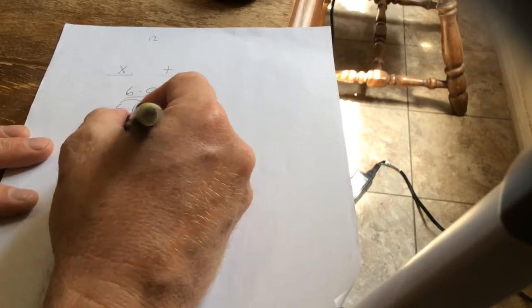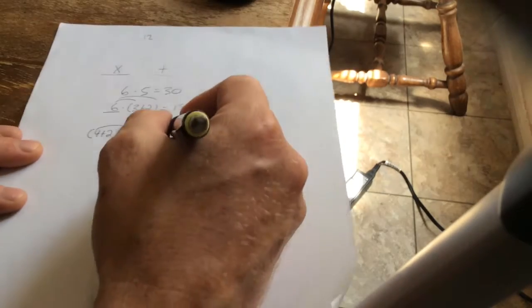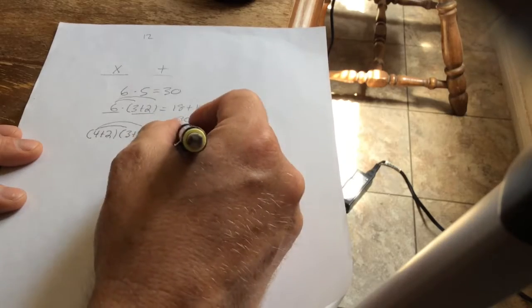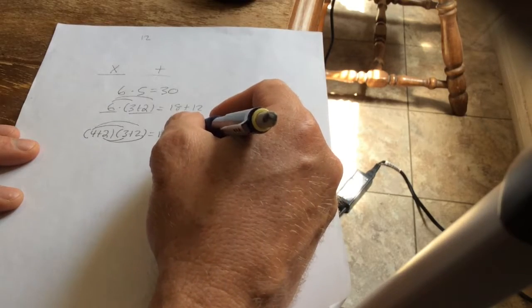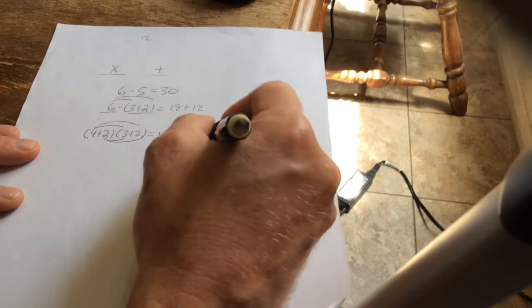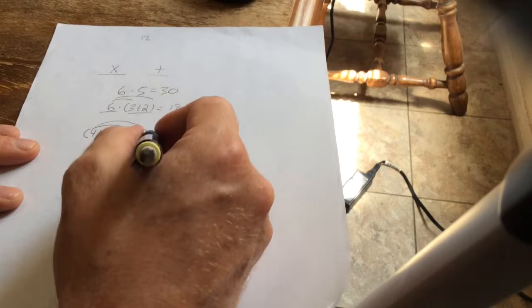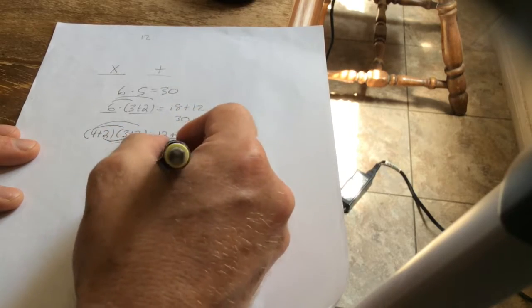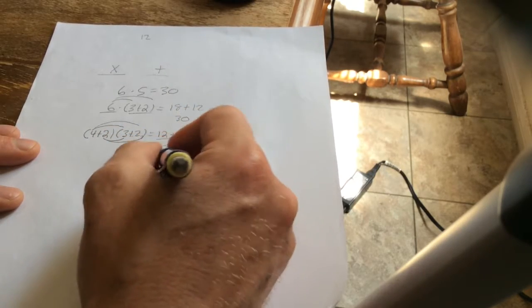If I distribute that 4, I get a 12, and if I distribute that 4 here, I get an 8. If I distribute that 2 twice, I get 6 and 4. If I add these, that's 20, and this is 10, I once again get 30.